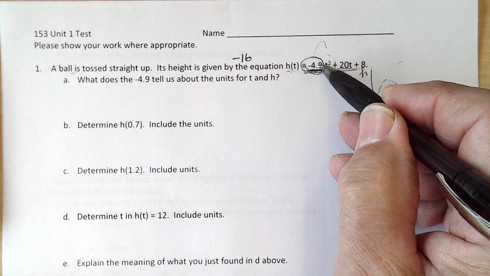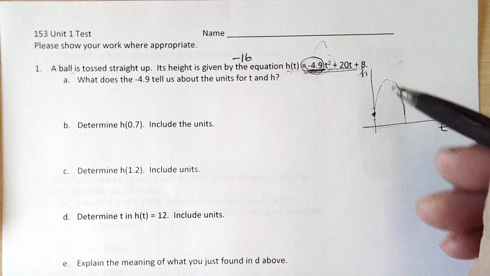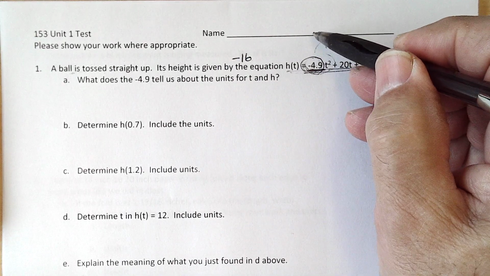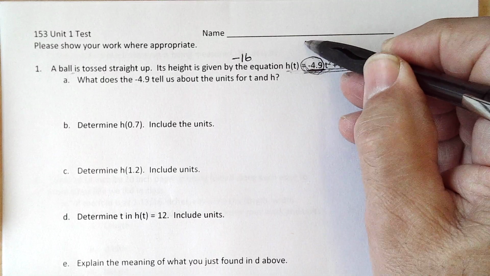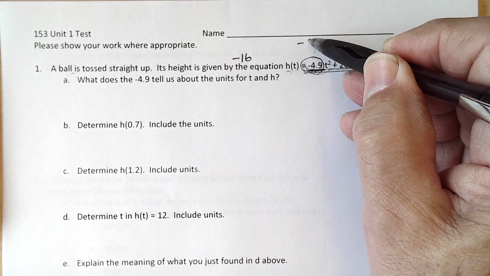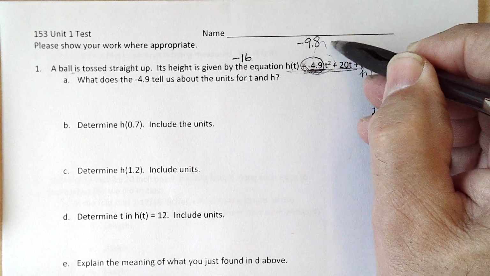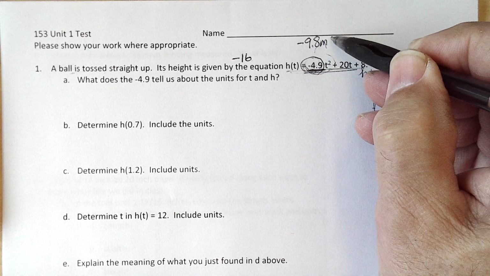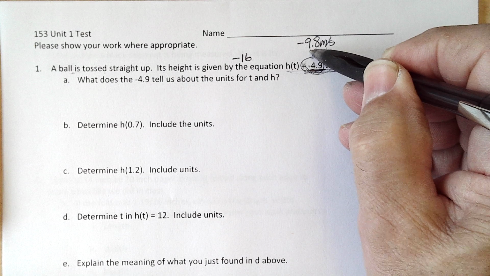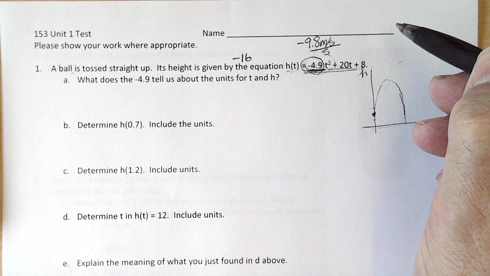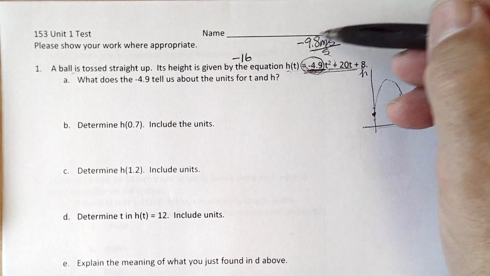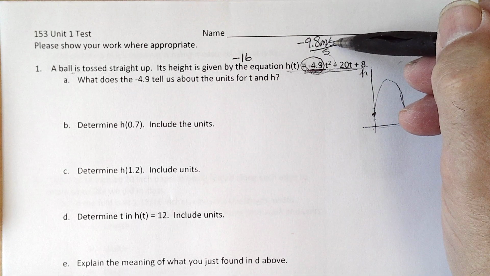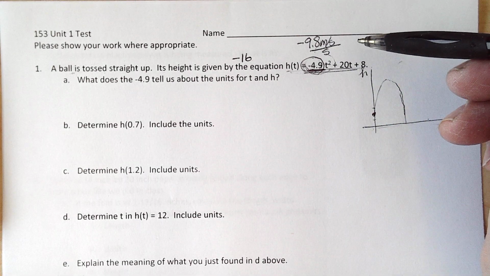If it's negative 4.9, that's half of the acceleration due to gravity in the metric system. Acceleration due to gravity is negative 9.8 meters per second faster every second. So it's speeding up in the negative direction 9.8 meters per second faster every second.